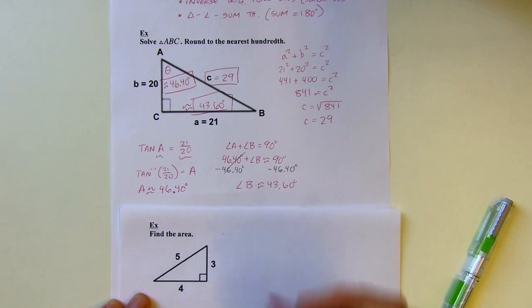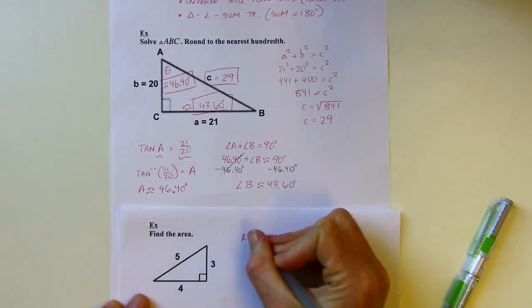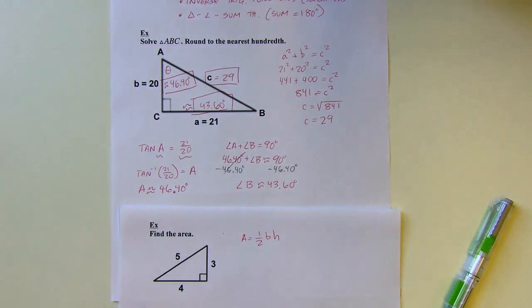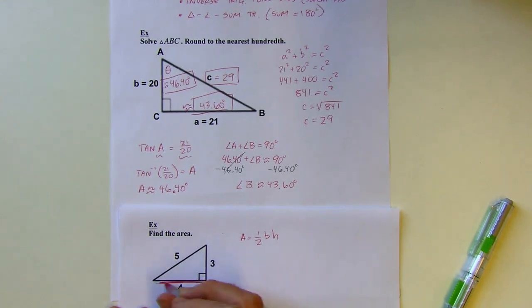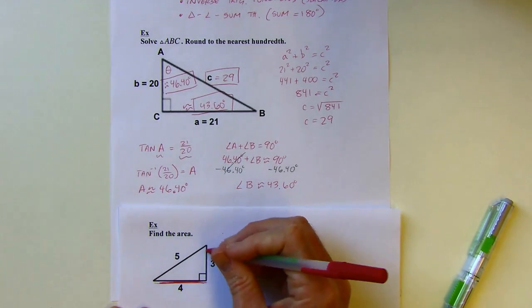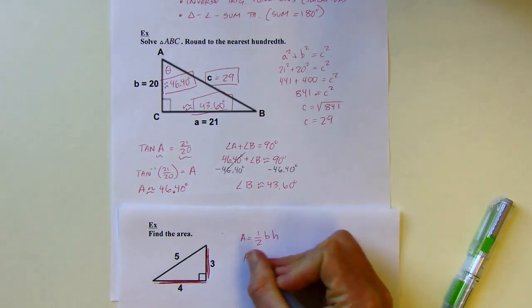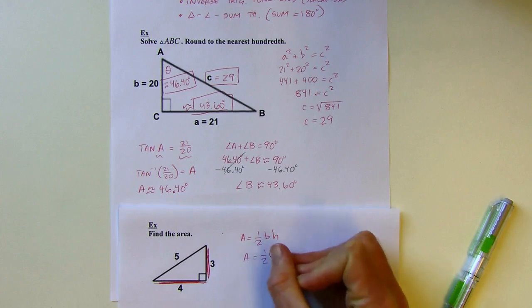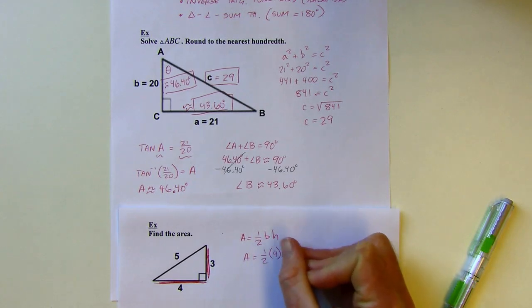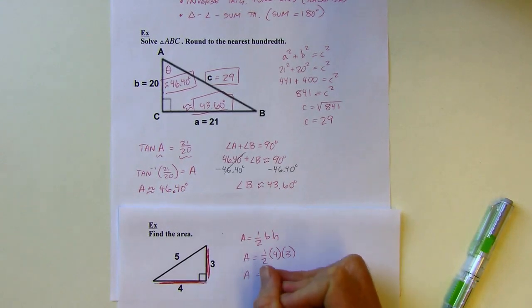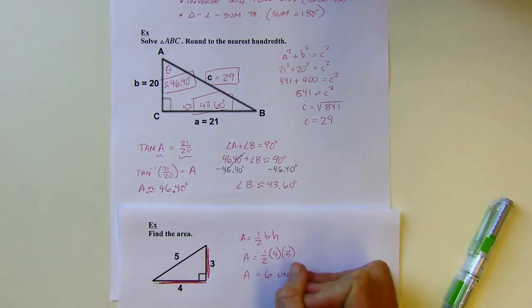Finding the area. So the area formula for a triangle, hopefully pretty familiar, is 1/2 of the base times the height. The base and the height have to be perpendicular. So I could use this as a base and this as a height, or I could use that as a base and this as a height. It works out the same either way. So 1/2 of 12 is going to be 6. So this is going to be 6 units squared.